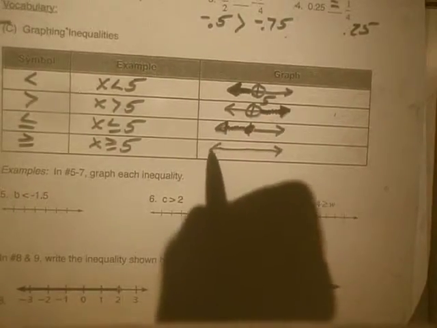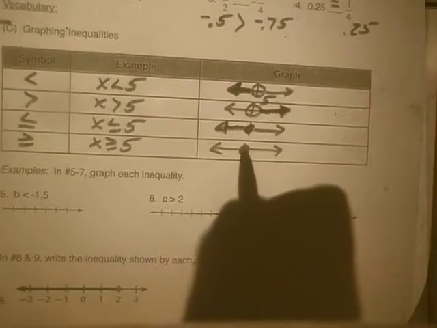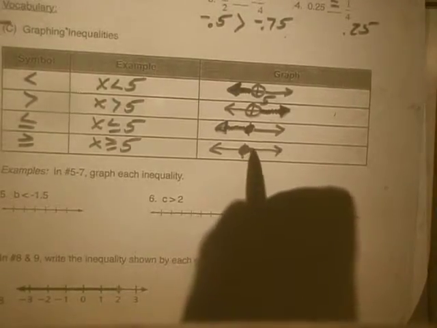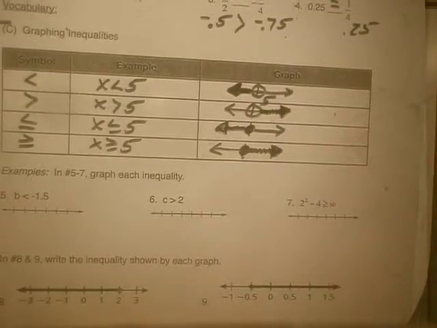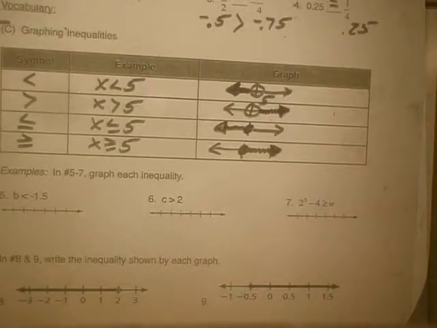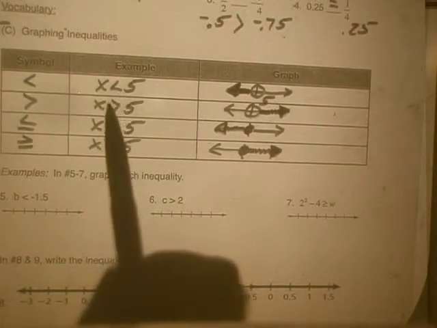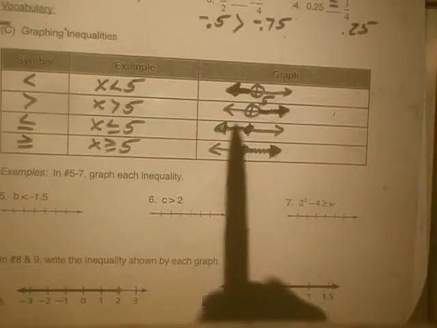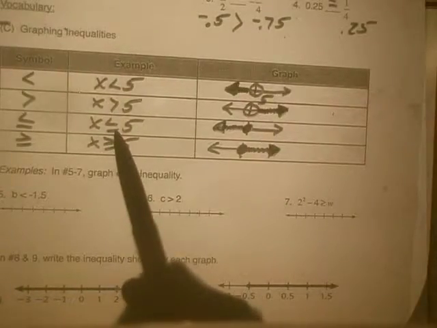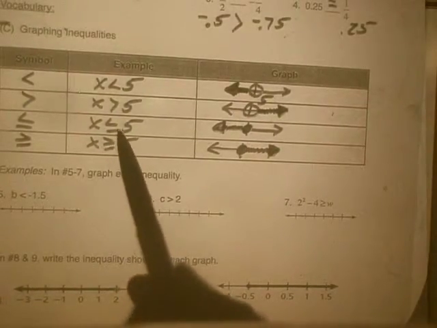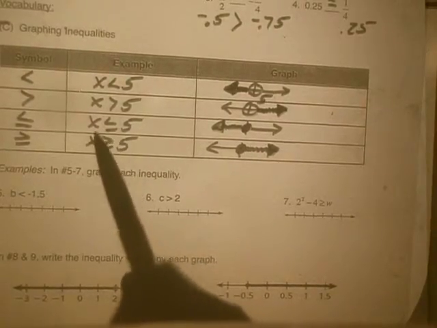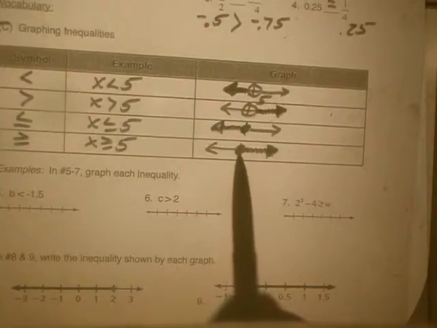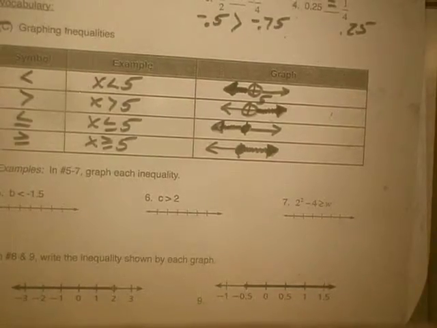And then the last one, we're going to have a colored in circle, and it's going to be the numbers that are greater than 5. Two things I want to remind you of. If you have a greater than or less than, it's an open circle. And if you have this extra little thing, less than or equal to, greater than or equal to, when you have the extra thing on your symbol is when you have to color in these circles.